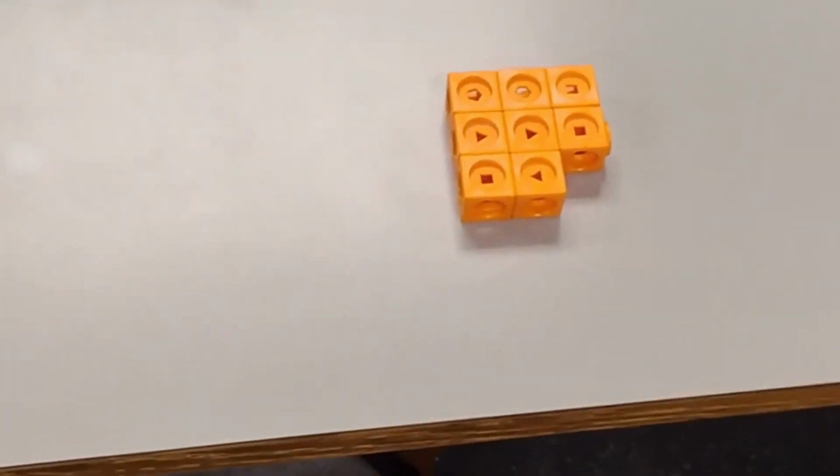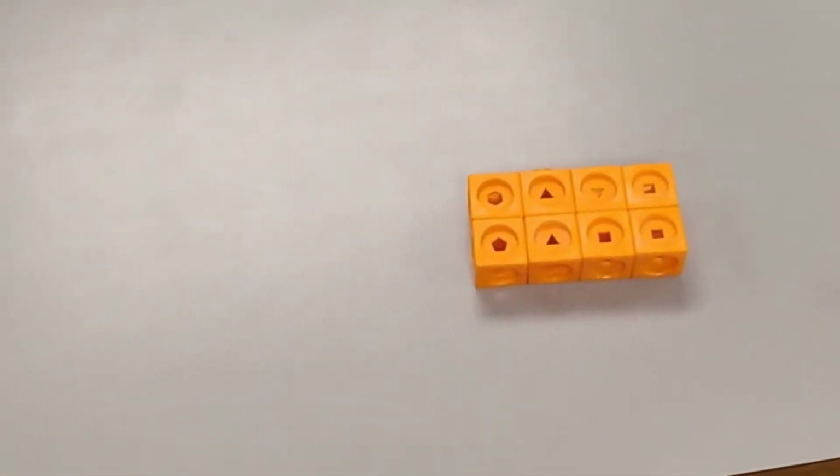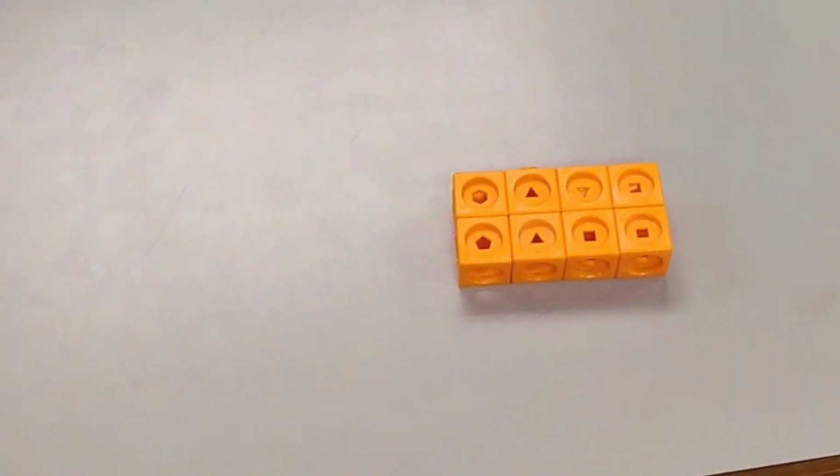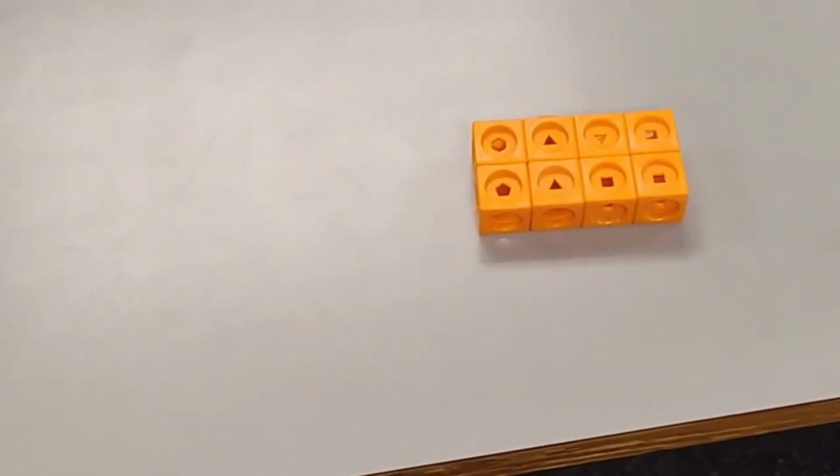Okay, can you rearrange that, still keeping that as 8, but make it a rectangle? Okay, so nothing added, nothing lost, just moved around. What are the dimensions? 4 by 2. 4 by 2. I think they'll know the phrase dimensions when they talk about area. I think so. That's what I figured.